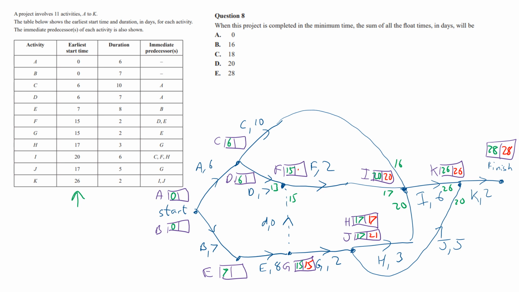20 minus 2 is 18. If you go down the dummy, you do get the 18 is there, and that 18 and 15 means that you did choose the 15 correctly. 15 minus 8 is 7. 7 minus 7 is 0. It looks like we've got our critical path here.